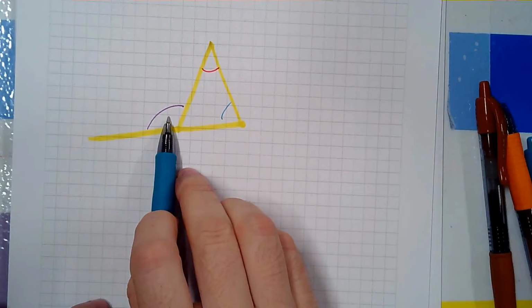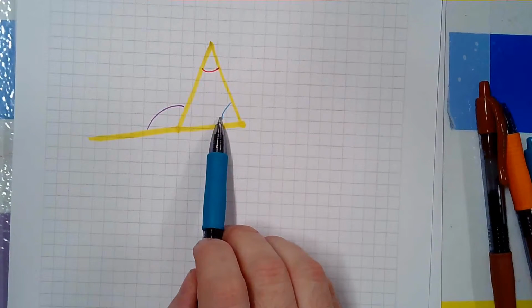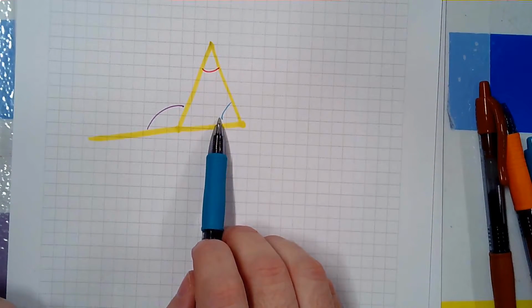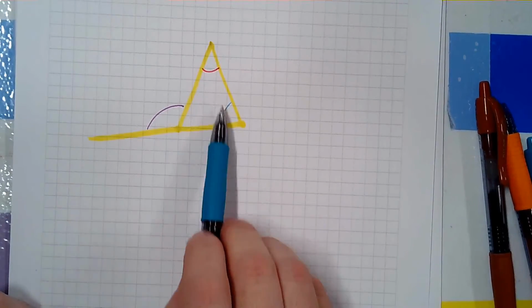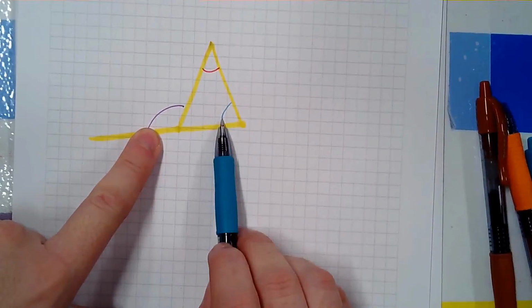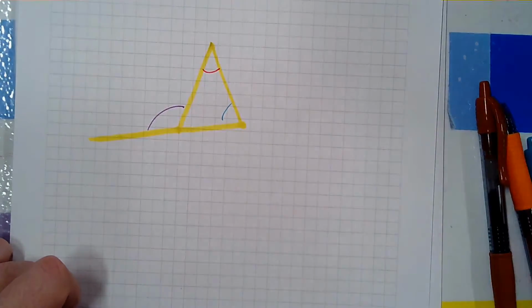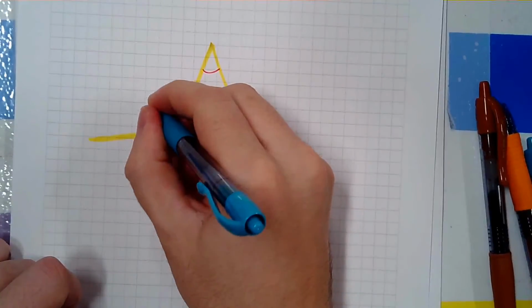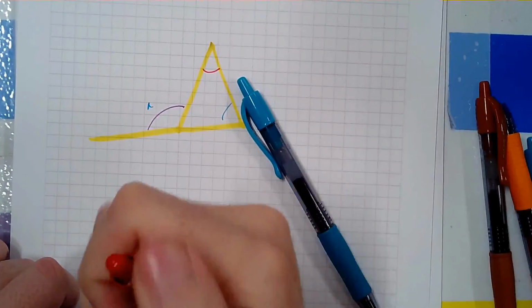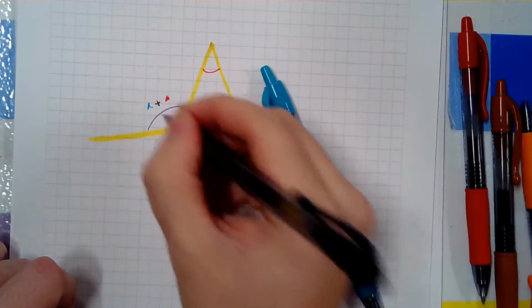This is an exterior angle because it's on the outside of the triangle, right? We call these remote interior. Remote meaning far away, like a remote island, right? Remote means far away. So the remote interior angles, interior means inside, remote means the ones far away from this guy, always add up to the exterior angle. Always. So this guy is just blue plus red, which we all know makes purple, right? Why is he so sad?